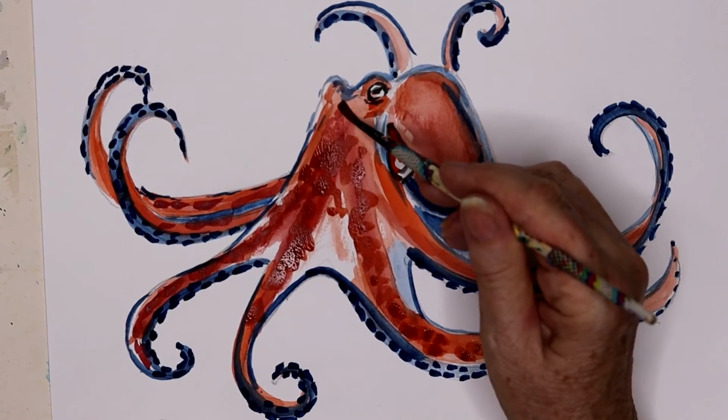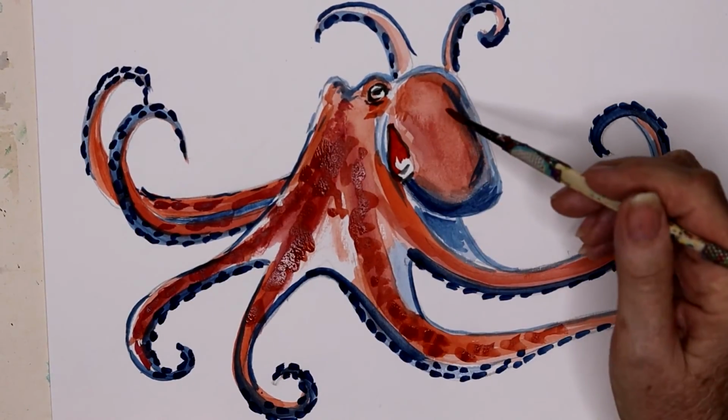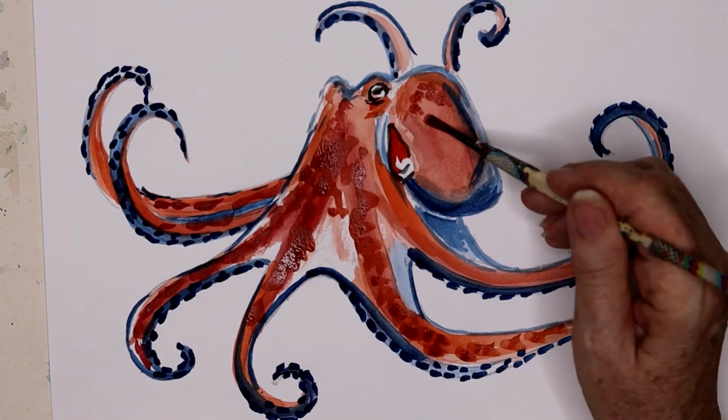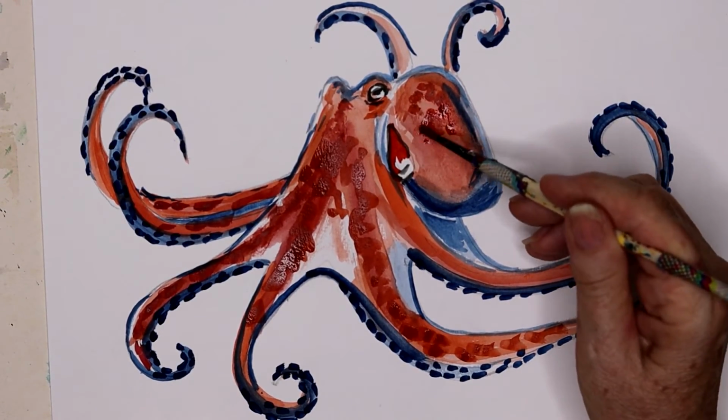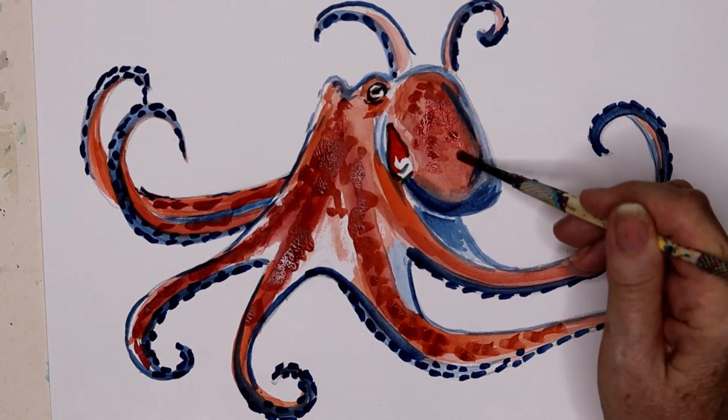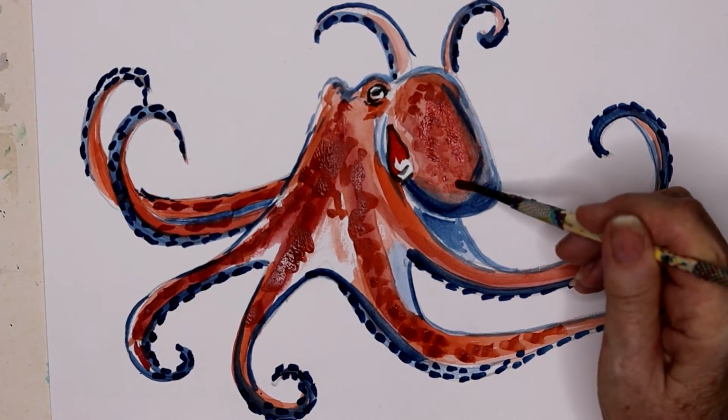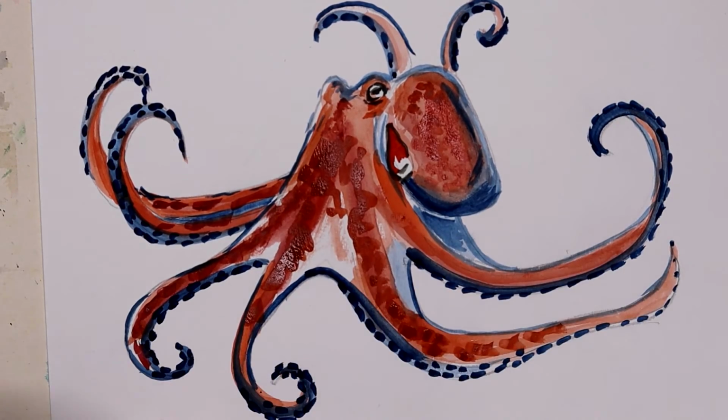And a little bit up here. Put a little bit back here on his body. There we go. And gives it some nice texture.